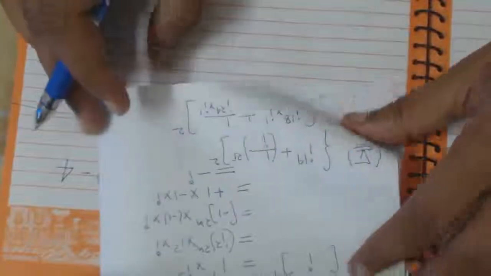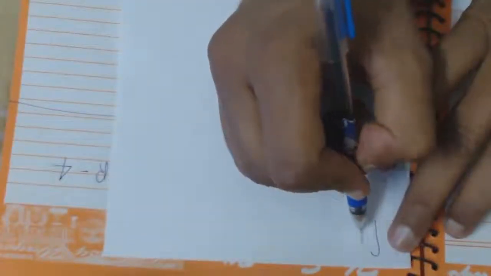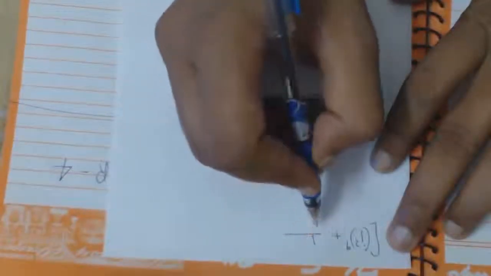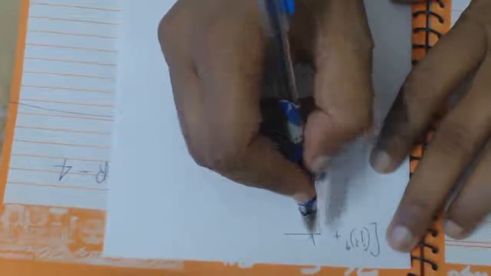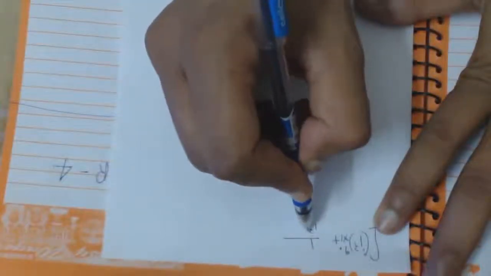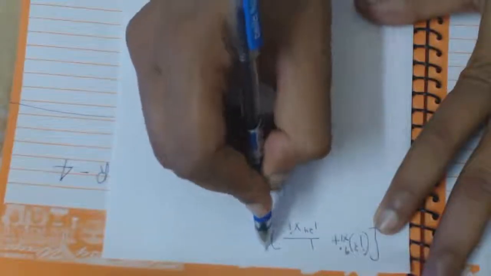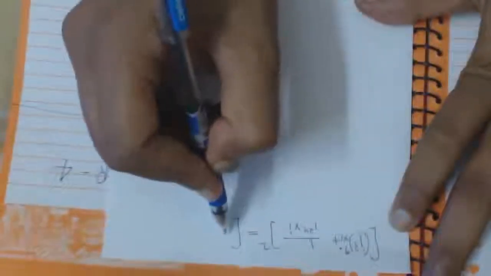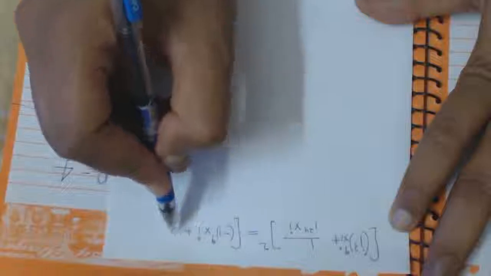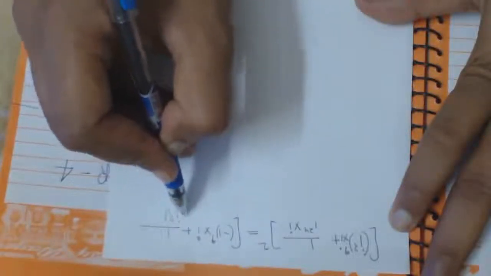Iota raised to the power 18 is iota square raised to the power 9. This will give you minus 1 raised to the power 9 into iota plus 1 upon iota square raised to the power 2.